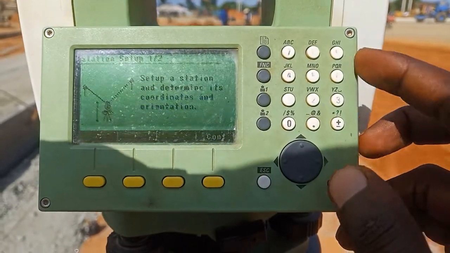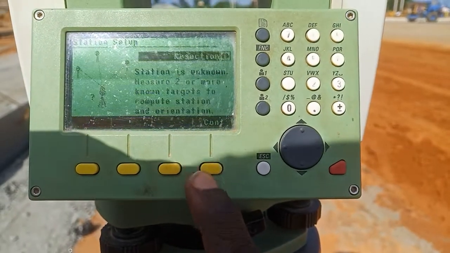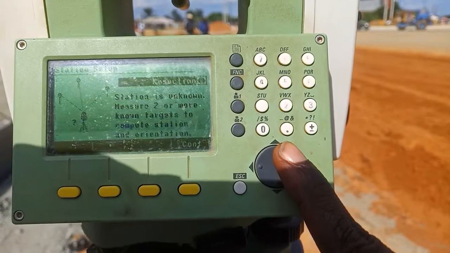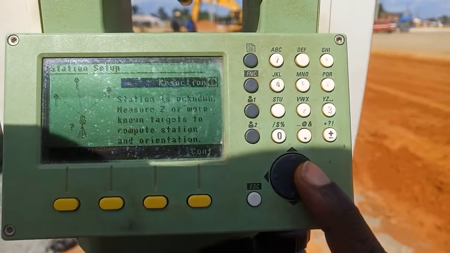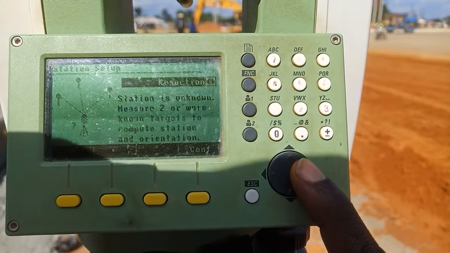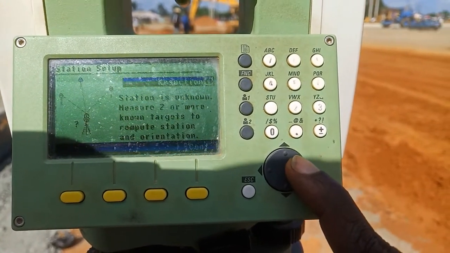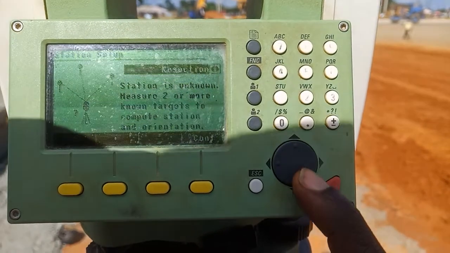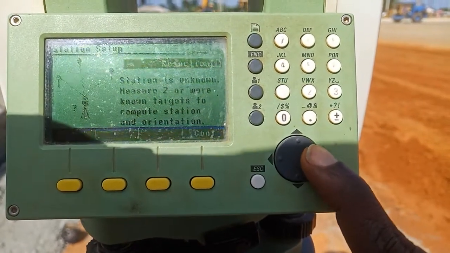So you are now given the option to choose your orientation type, using resection if you wish. That is used to check your unknown station where the instrument is, using 2 or more known stations.